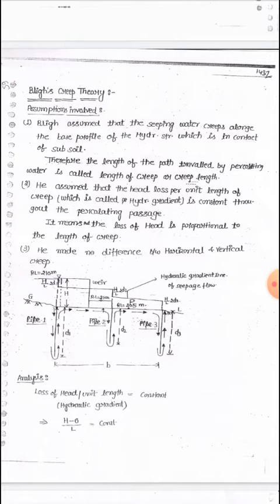Bligh developed a theory for the subsurface flow, and he assumed that the percolating water follows the outer line of the base of the structure, which is in contact with the subsoil.